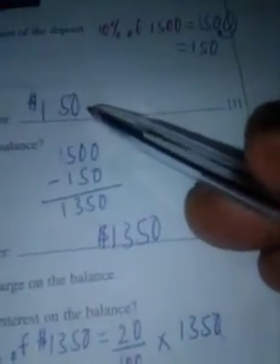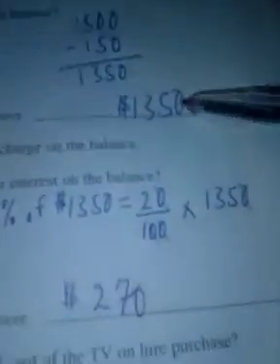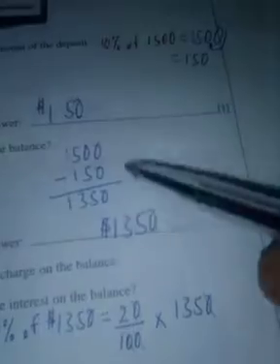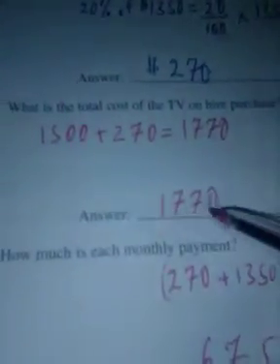Please remember this. This is the deposit plus the balance plus the interest. These two add up to the 1,500. So you end up at 1,770.